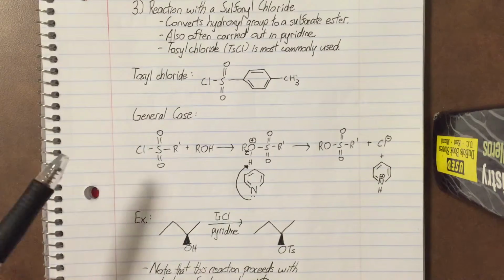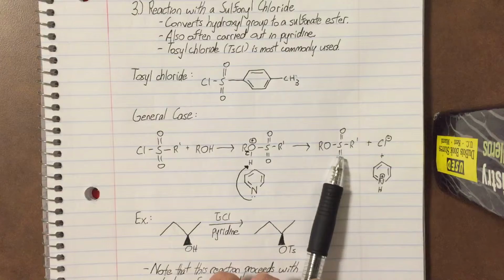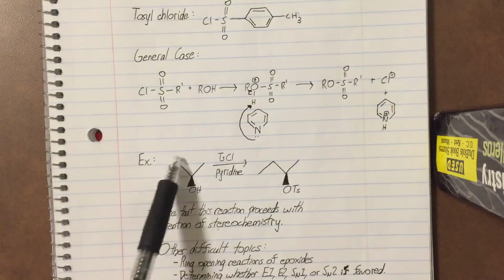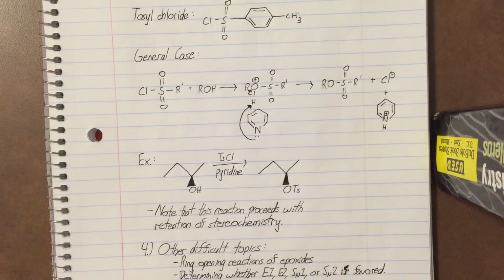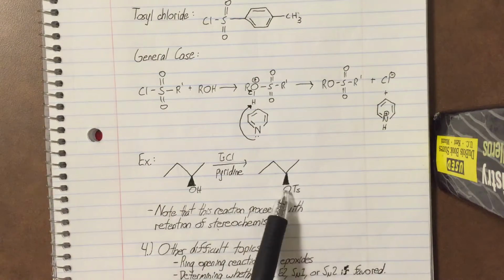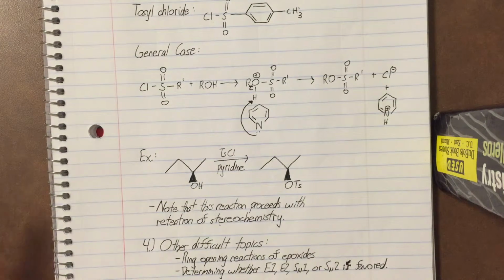So generally, the sulfonyl chloride will react with the alcohol to produce a sulfonate ester. And more specifically, 2-butanol can react with tosyl chloride in pyridine to form this molecule. And opposite to a reaction with a phosphorus trihalide, this occurs with a retention of stereochemistry. So if the reactant is an S enantiomer, then the product will be as well. They will both be S.